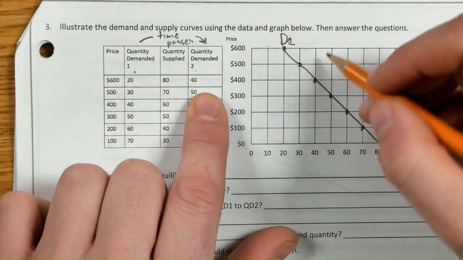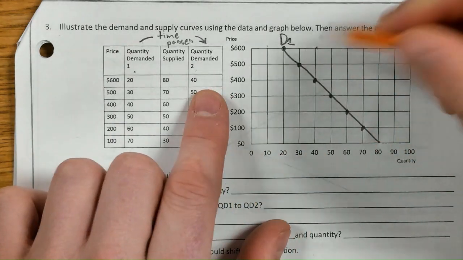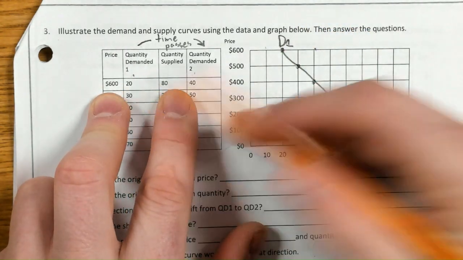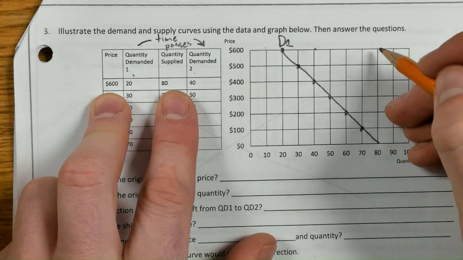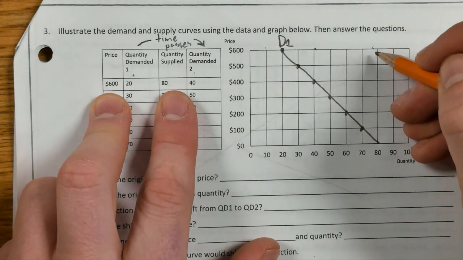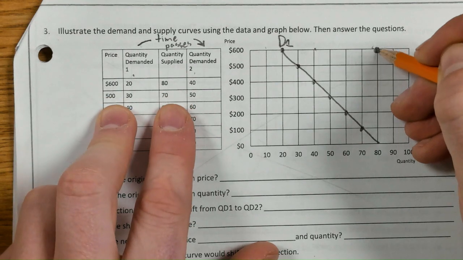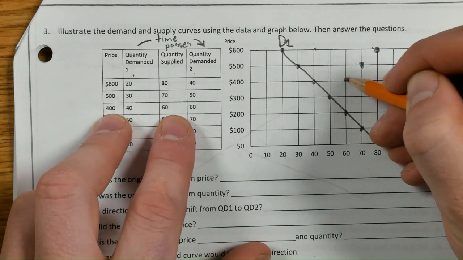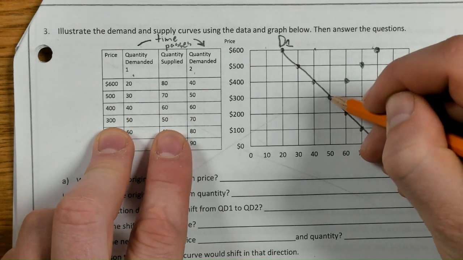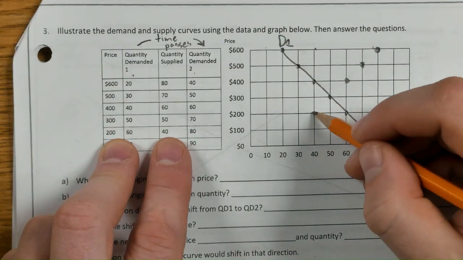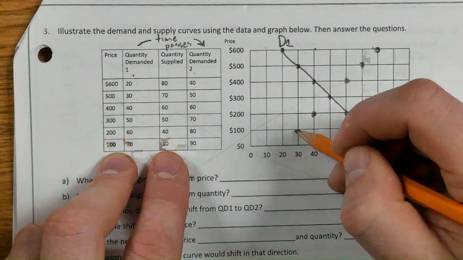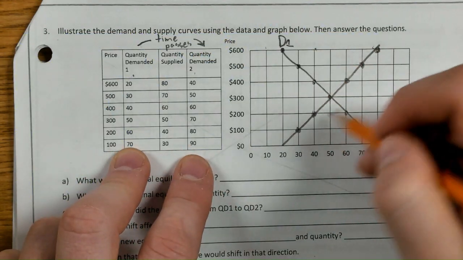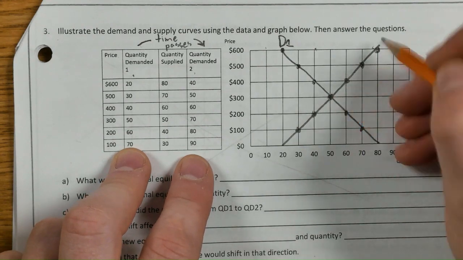Now let's graph quantity demanded 2. Actually, before we do that, let's look at our supply curve. Starting with the supply, at $600 the quantity supplied is 80. At $500, the quantity supplied is 70. At $400, it is 60. At $300, it is 50. At $200, it is 40. And at $100, the quantity supplied is 30. We're going to draw this, and this is our supply curve.